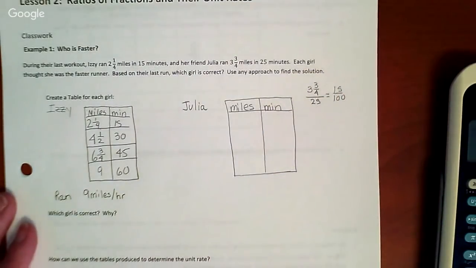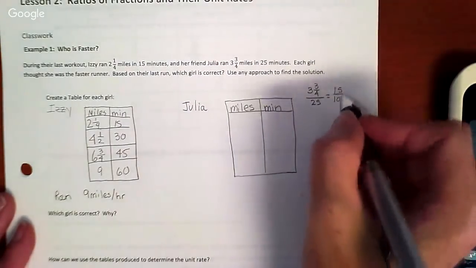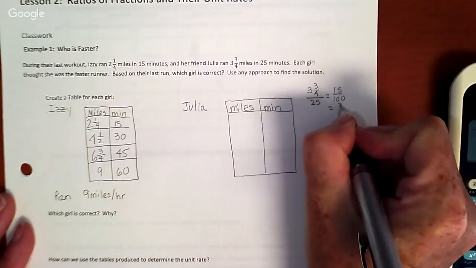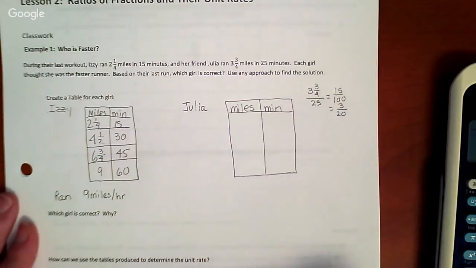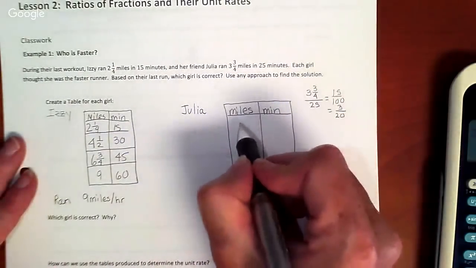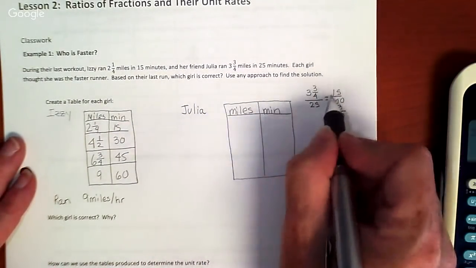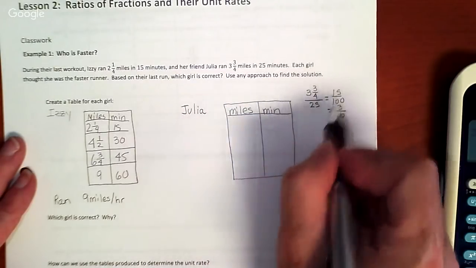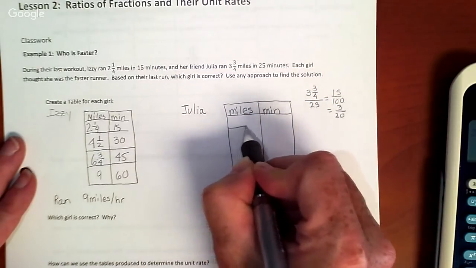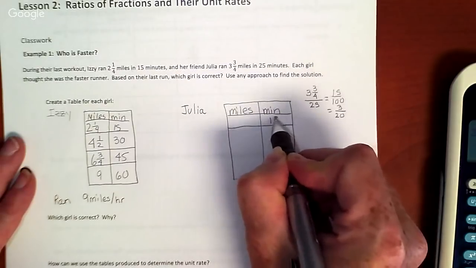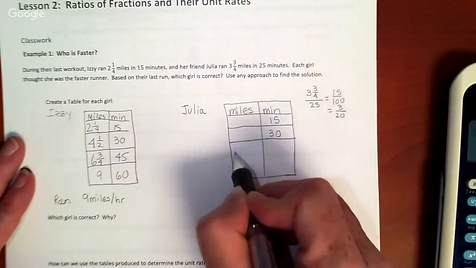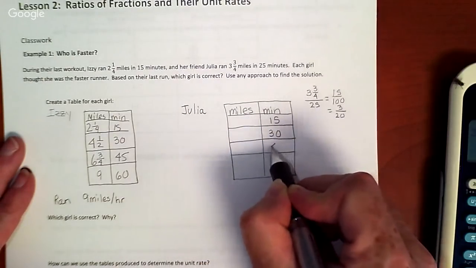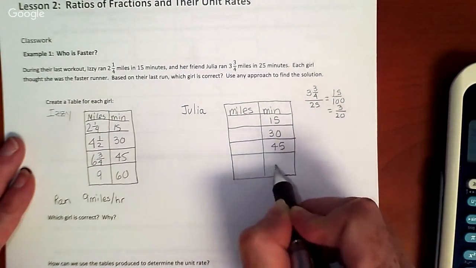We can actually simplify that by 5 and give us 3/20 per minute. So now if we want to do that for every 15 minutes, well, actually that we can leave for a minute, but let's do that for 15, 30, 45, and 60.